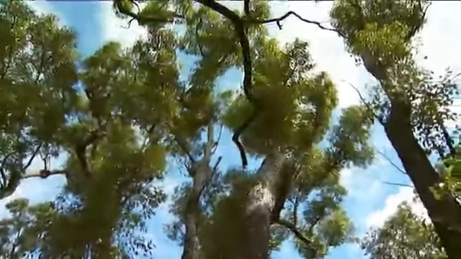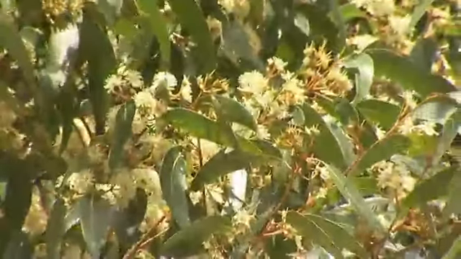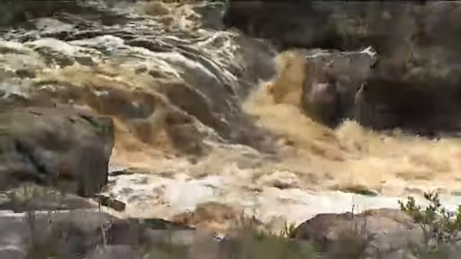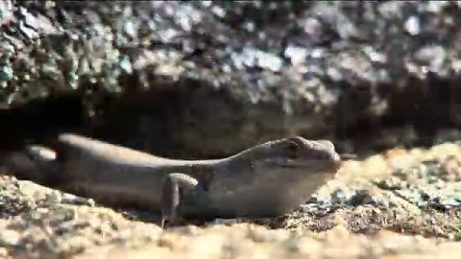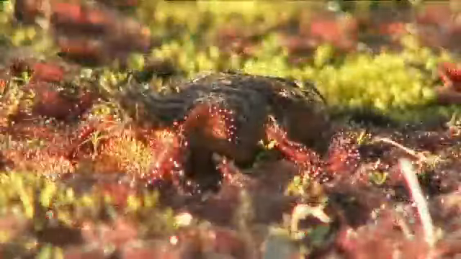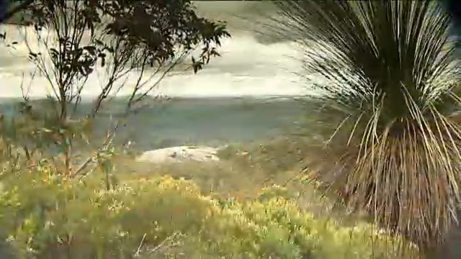The southern forests of Western Australia. An ancient landscape shaped by the elements and inhabited by a rich diversity of life. Many species living here are relics of ancient forests which covered the landscape a million years ago.